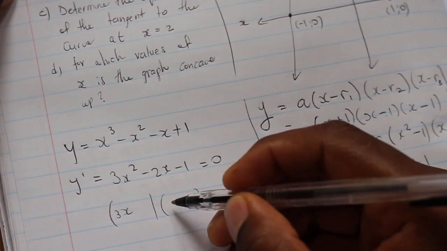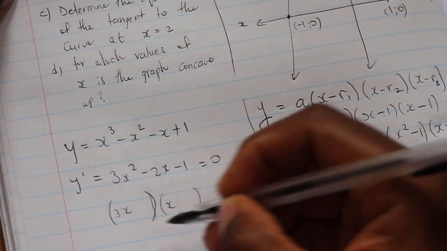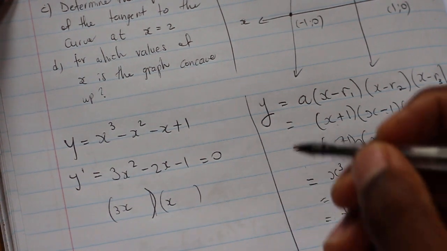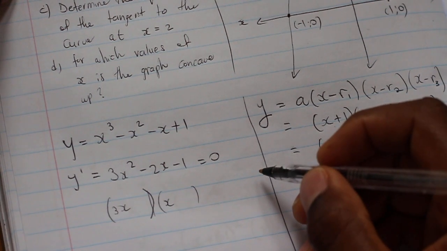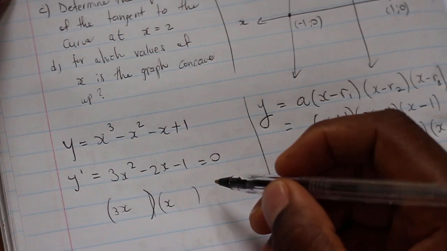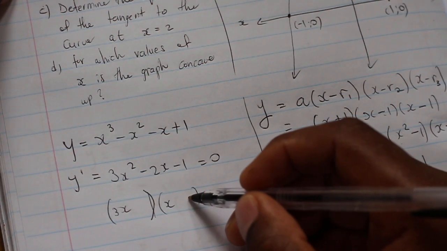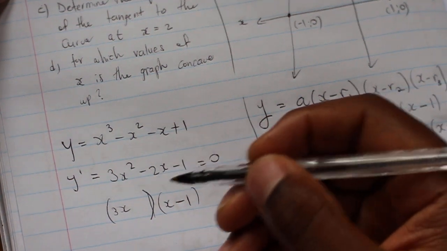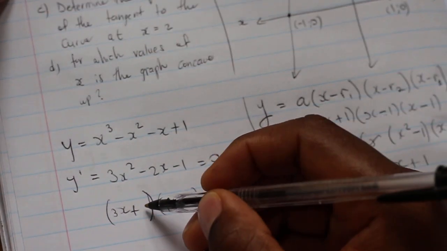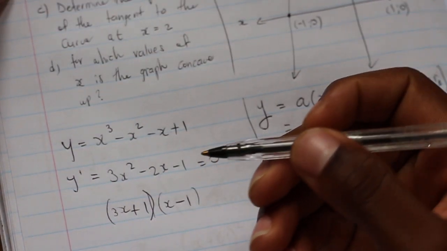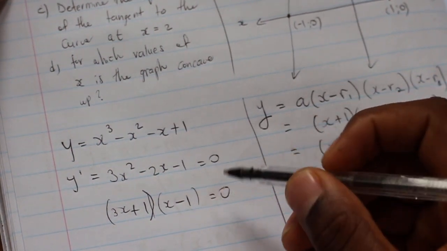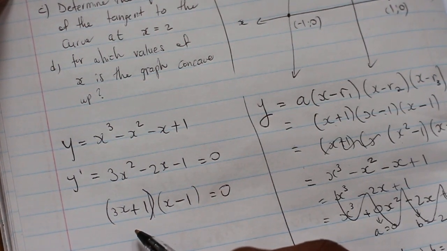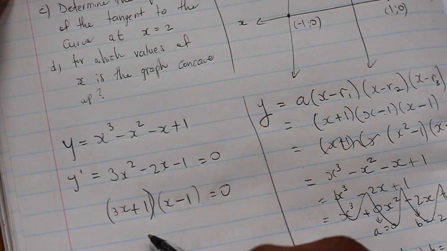So 3x and then x, right, and then what do we need to substitute here? So we're just gonna say 1 here, right, minus, and then plus 1 there. Okay, is equal to 0. So obviously we need to double check if this is actually correct.